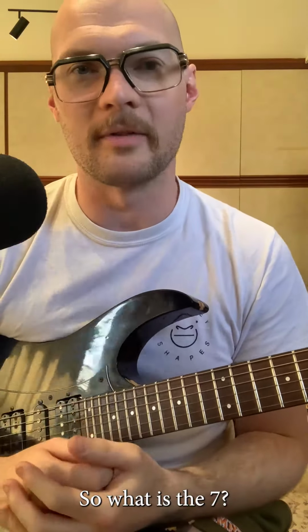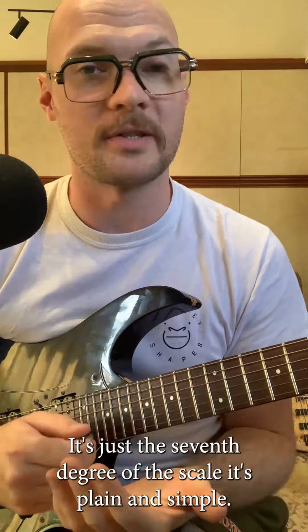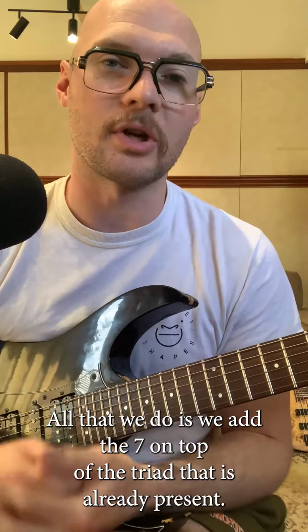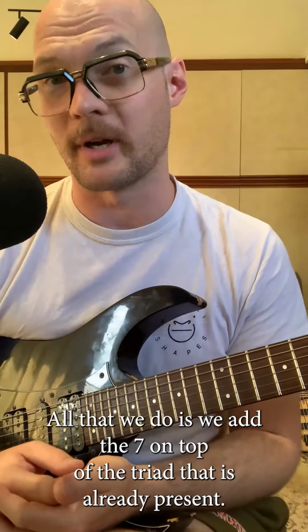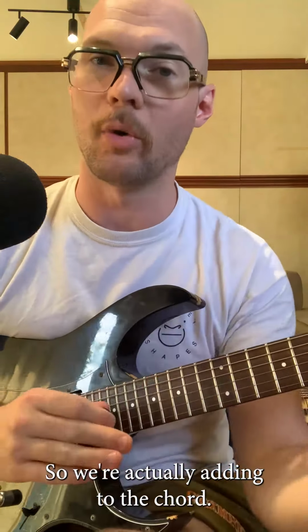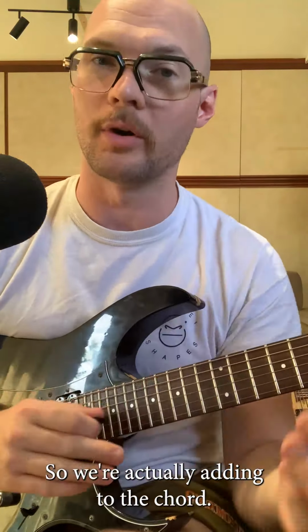So what is the 7? It's just the 7th degree of the scale. It's plain and simple. It's the same form of language that we were using in our triads. All that we do is we add the 7 on top of the triad that is already present. So we're actually adding to the chord. This is now a 4-note chord rather than a 3-note chord.